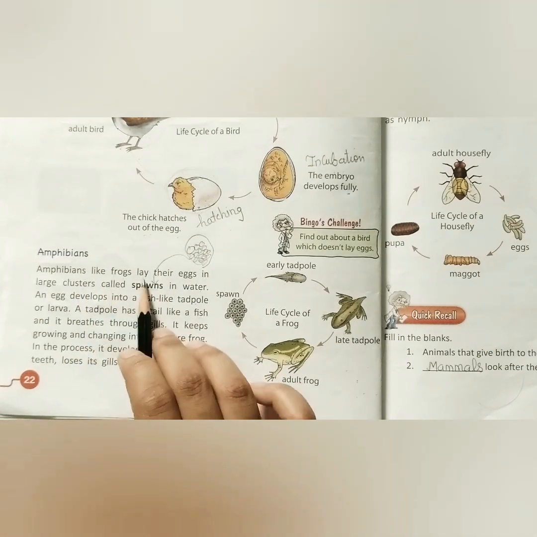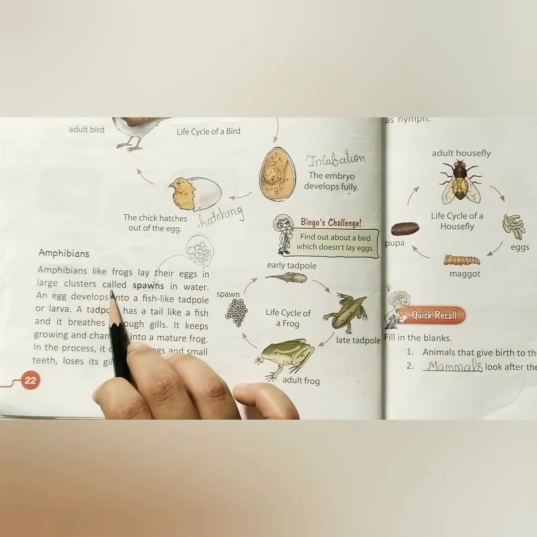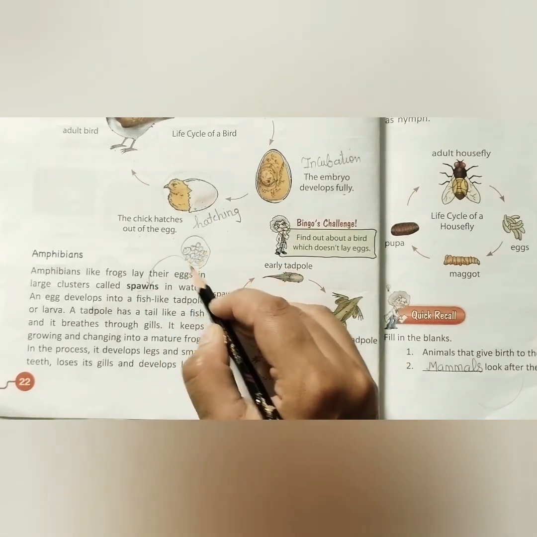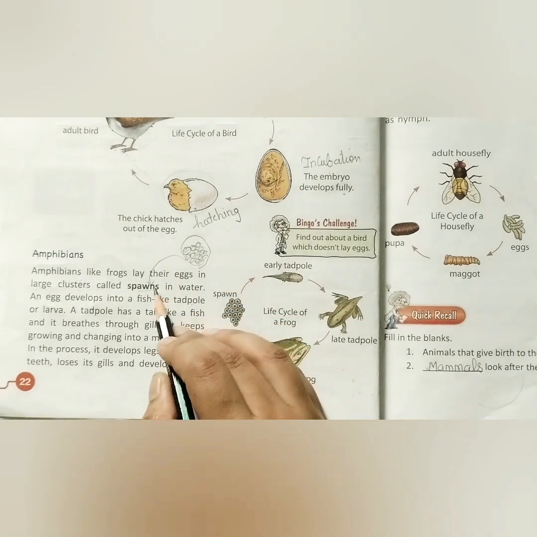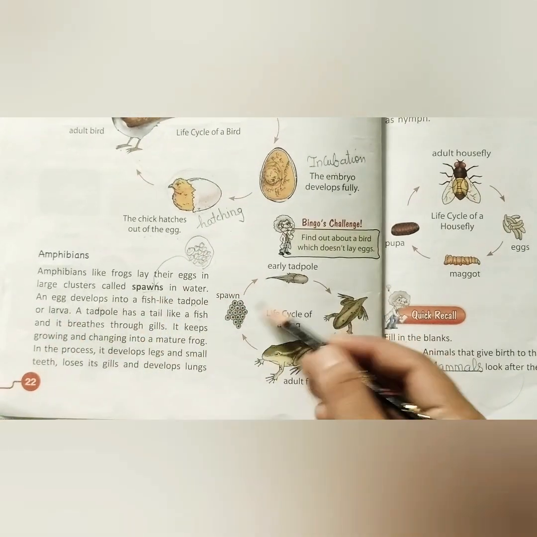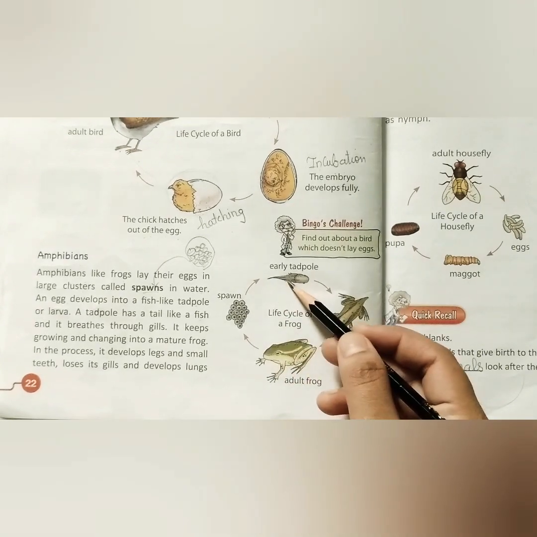Amphibians like frogs lay their eggs in a large cluster called spawn. These amphibians lay their eggs in a large cluster that is known as spawn. The egg develops into a fish-like tadpole. This is spawn and it starts development.